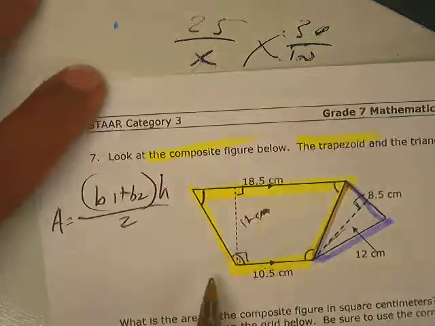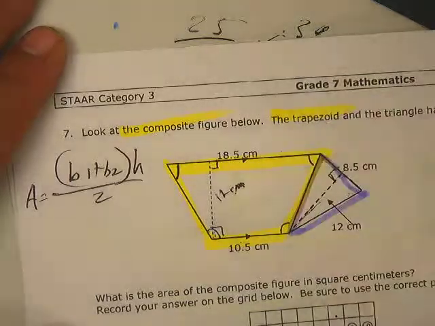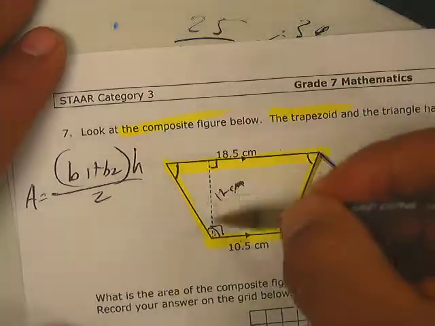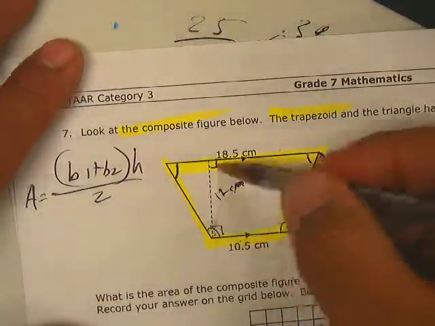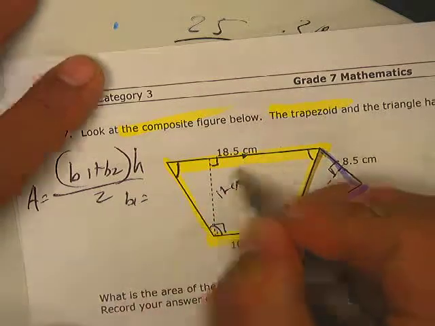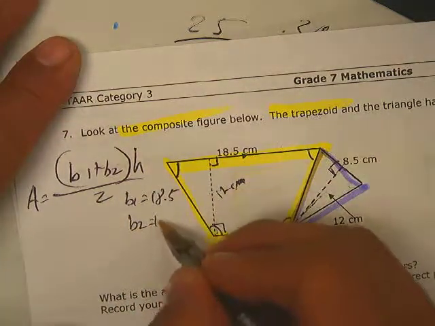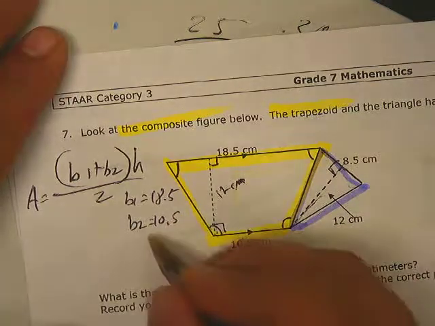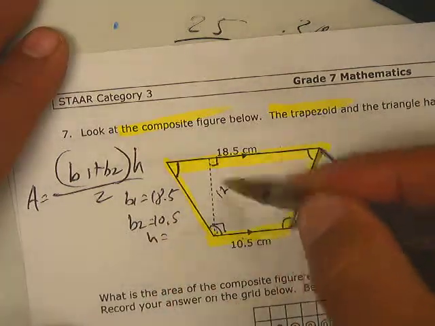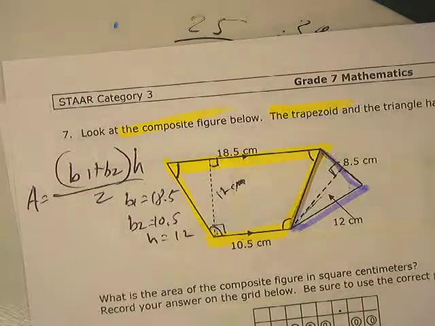Now if you look at the trapezoid, area of a trapezoid, we have it here. We're going to use this equation. I like to rewrite it just a little, makes a little more sense to me. I like to put the trapezoid as base 1 plus base 2 in parentheses times the height divided by 2.